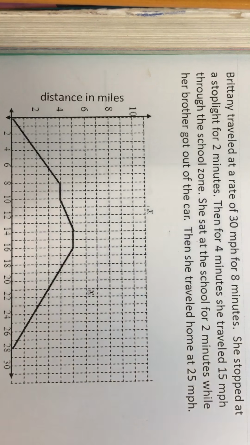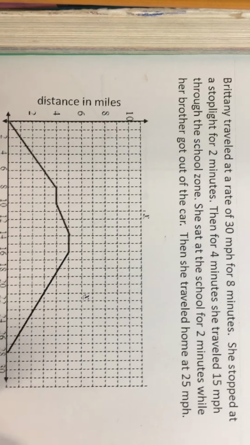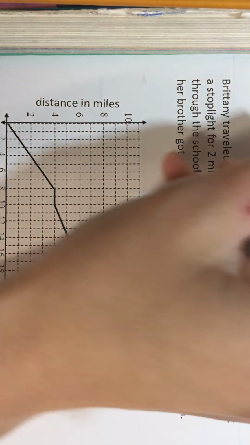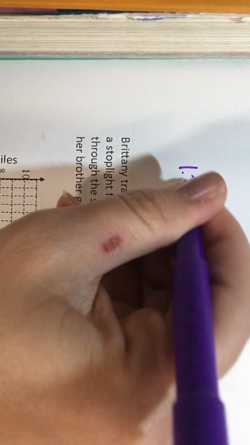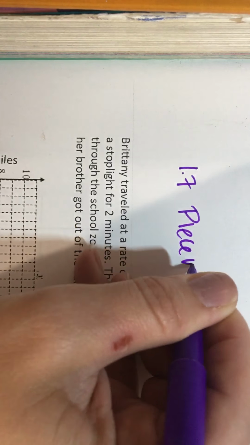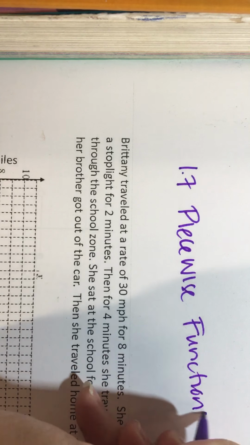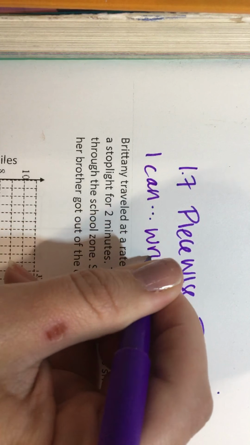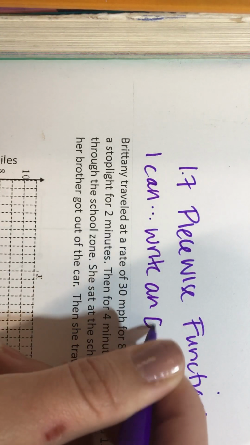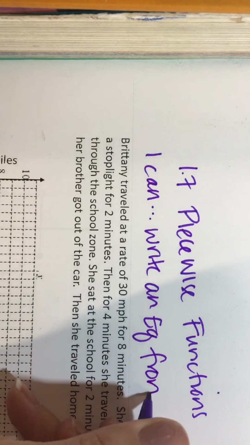So we are going to deal with piecewise functions is what they're called, and I can't really move my paper down. There we go. This is 1.7, piecewise functions, and today I want you to be able to write an equation from a graph.